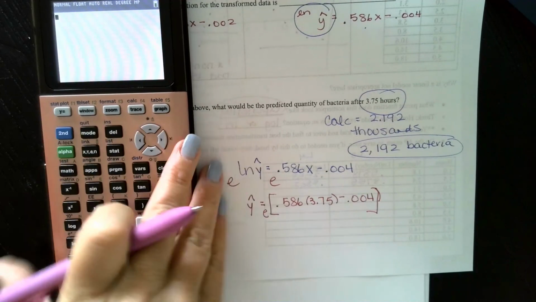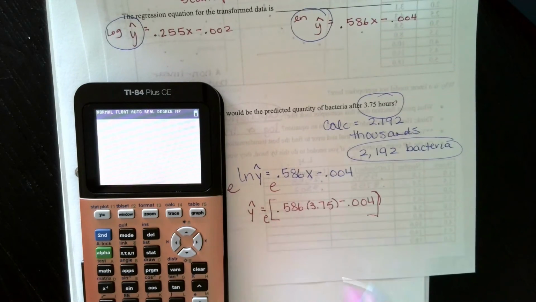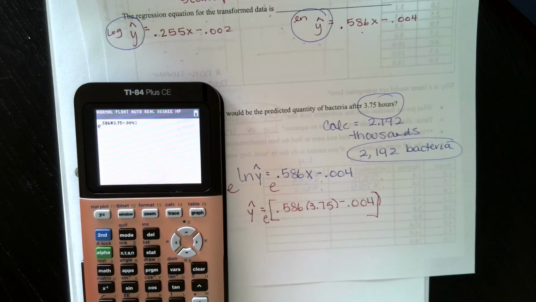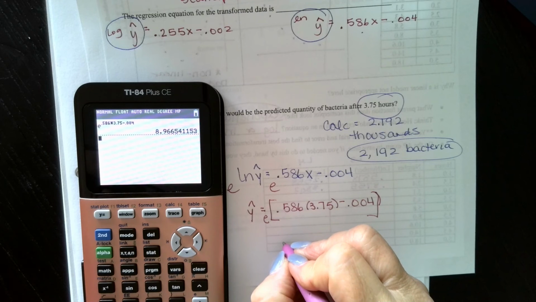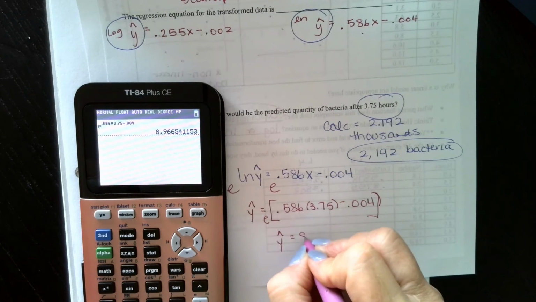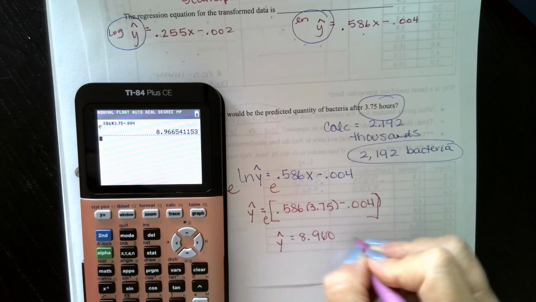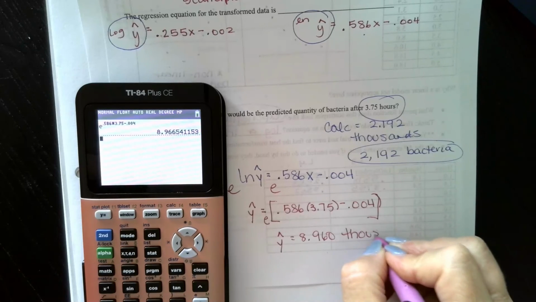So in my calculator, I can put that all in your calculator, or you could have just done this part and then do the e. So I'm going to do e to the 0.586 times 3.75 minus 0.004. And what I get is that this value of y hat is 8.960 thousandths of bacteria.